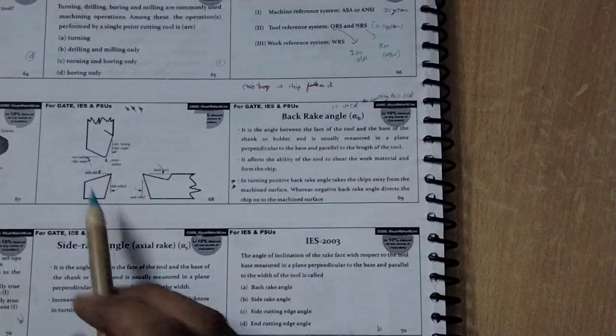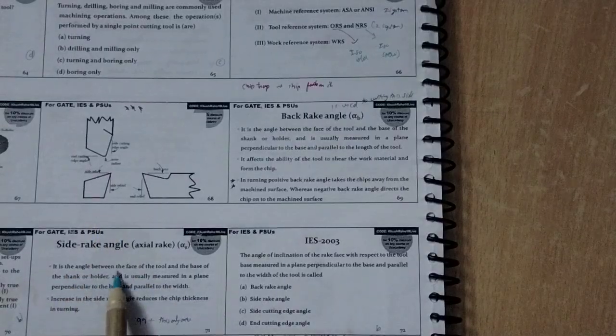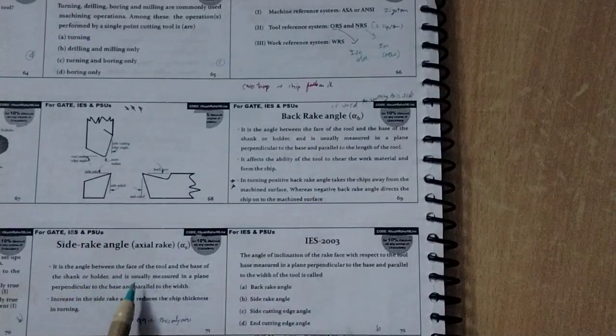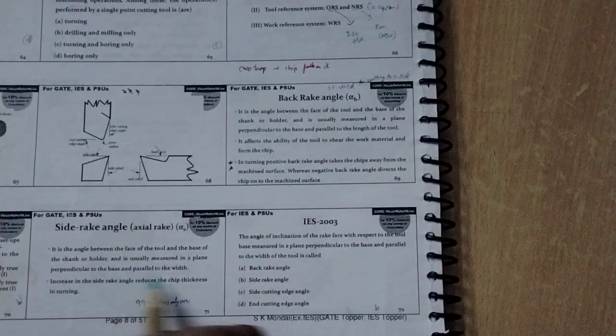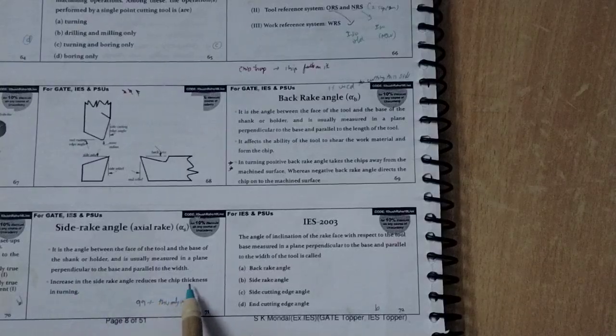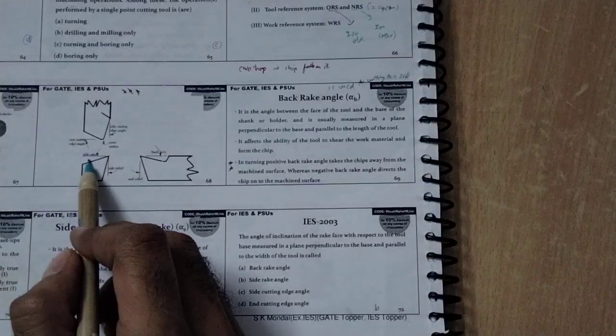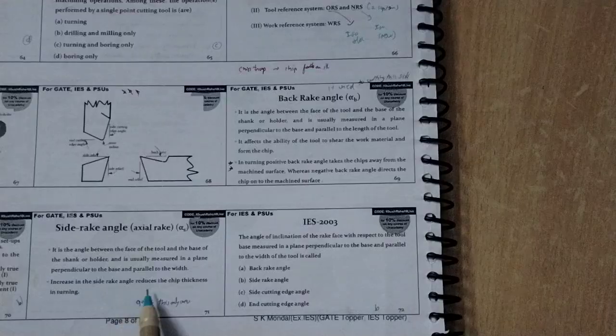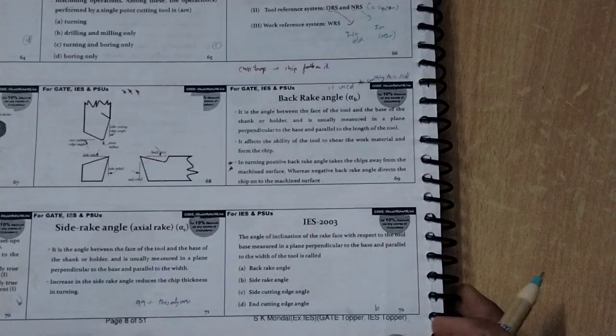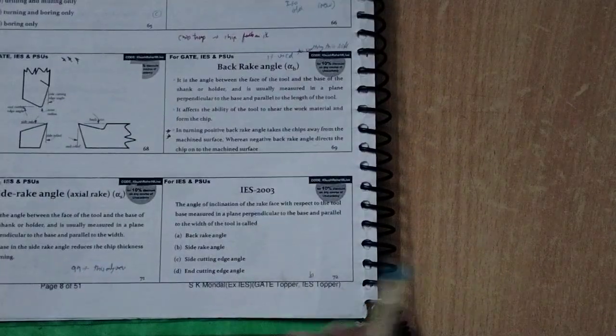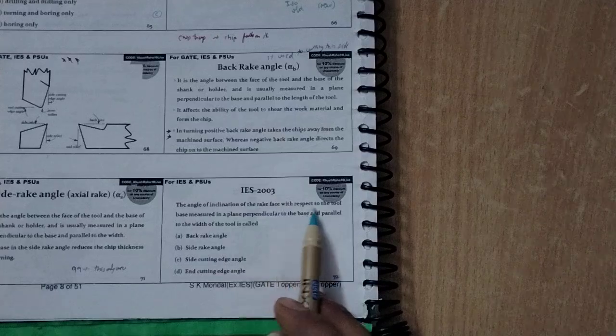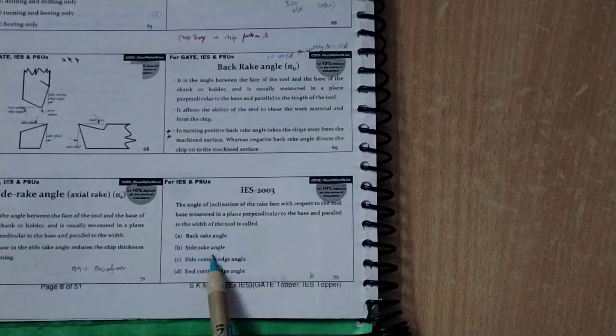Side rake angle, you can see this is the side rake angle. It is an angle between the face of the tool and the base of the tool, and it is usually parallel and perpendicular. An increase in the side rake angle reduces the chip thickness. Like this, the chip thickness will be reduced. The angle of inclination of the rake face with respect to the tool is measured, so it is the side rake angle.